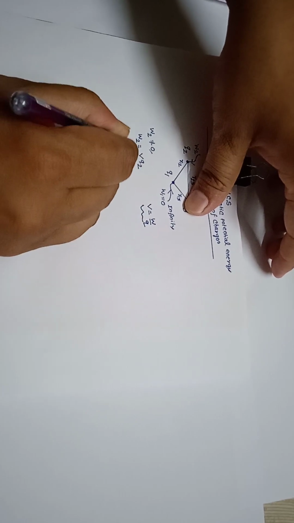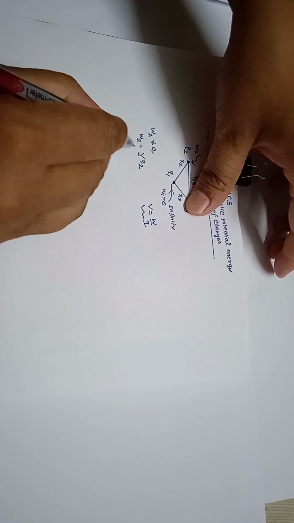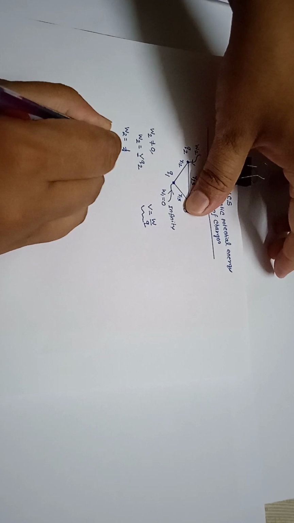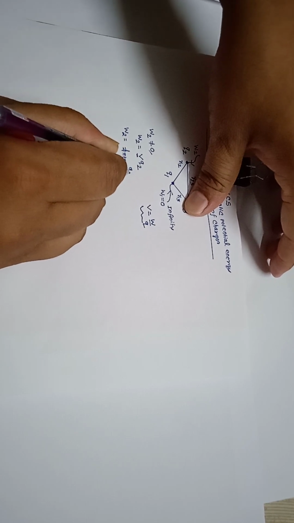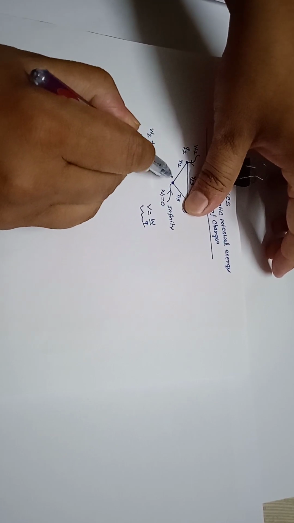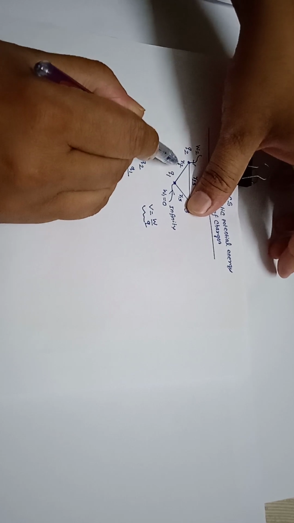Now what is the V? This V is due to the charge q1. The expression is 1 by 4 pi epsilon naught, q1 by r12. Why r12? Because the distance between q1 and q2 we have taken as r12.